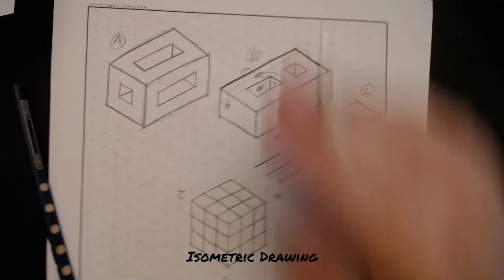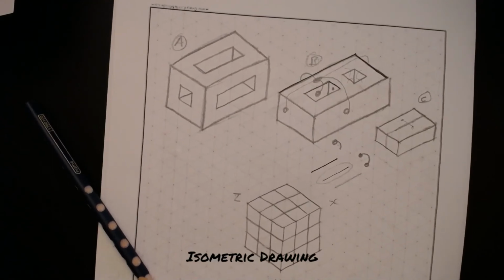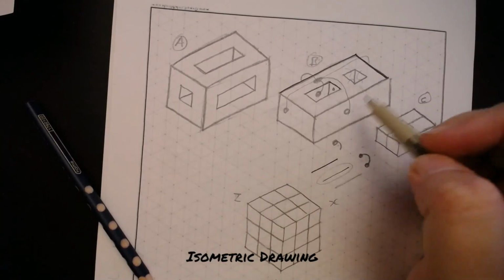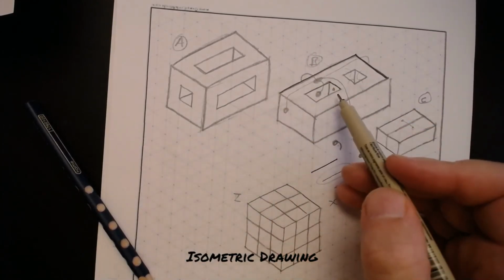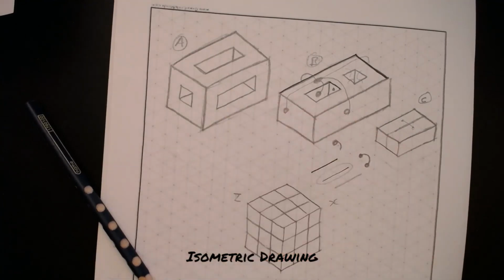So what I'd like you to do now is have a go at doing that for yourself. You don't need to draw the spider on, you just imagine where the spider goes, and if you can either pen and ink this one in or pen and ink this one in, that would be fantastic.